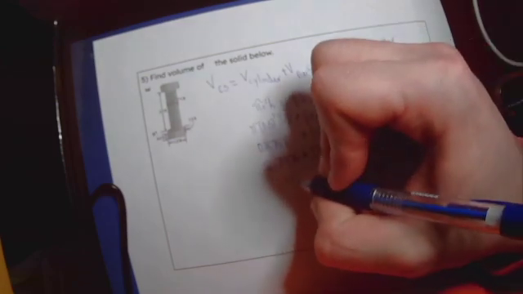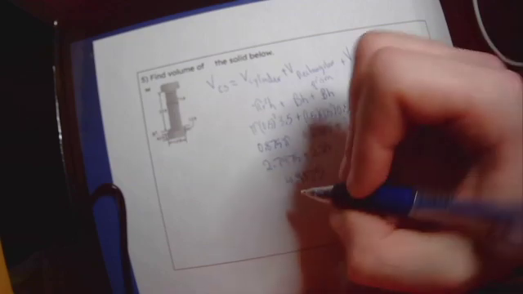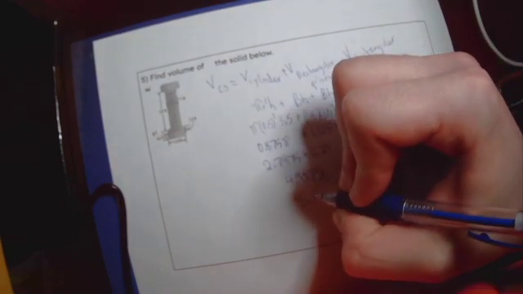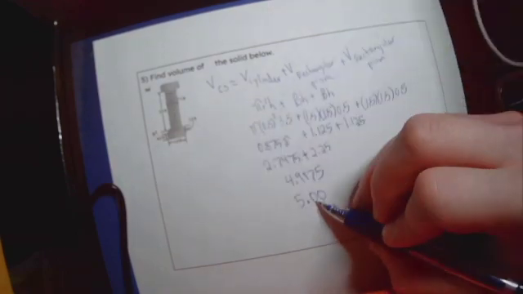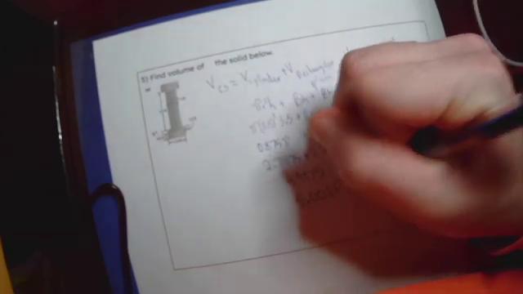I get 4.9975, and no matter what I round to, whether it's rounded to nearest tenth or nearest hundredth, I would get 5.0 or 5.00 feet cubed.